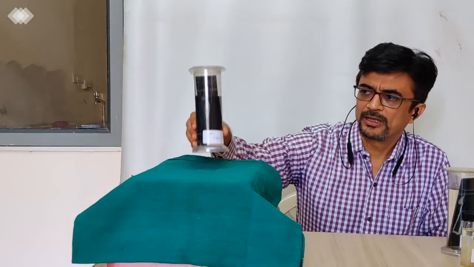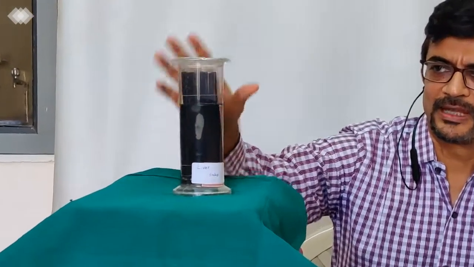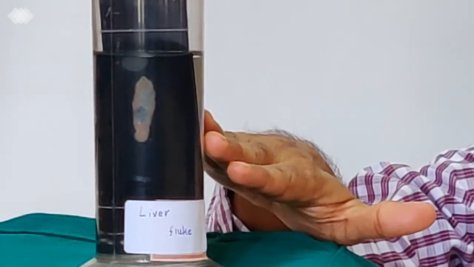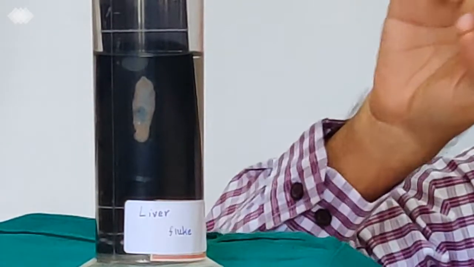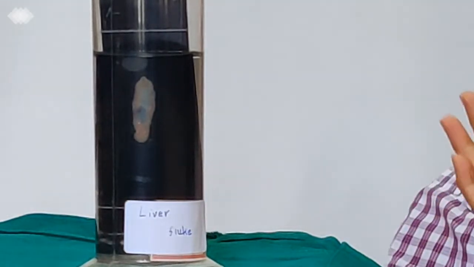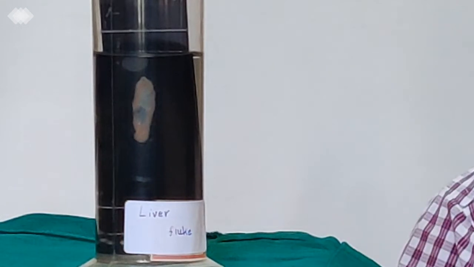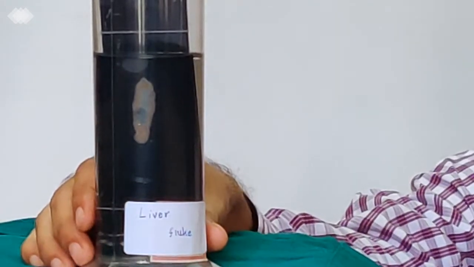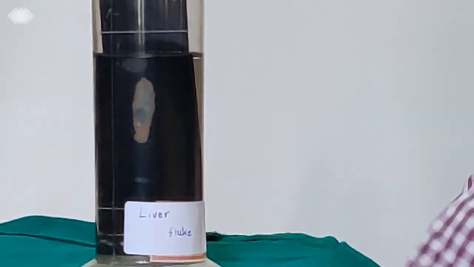Now the second, which is known as trematodes, or which are also known as flukes. If I show you the fluke, you can see the size, and it is leaf-like. Its name, trematode, means it has a hole inside the body, with which it would attach to its host. So this is a liver fluke. It is an example of a trematode.